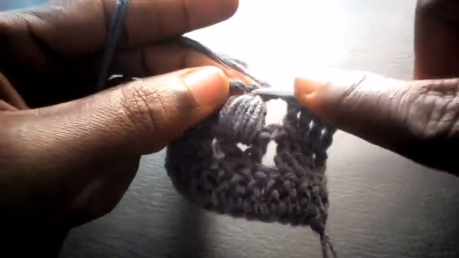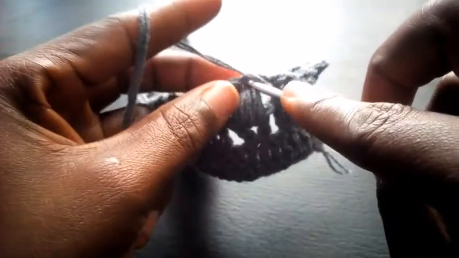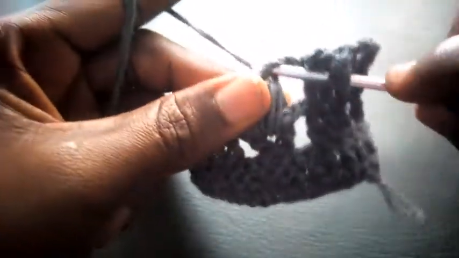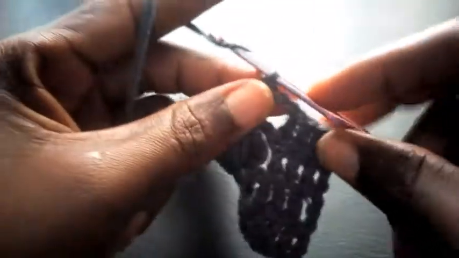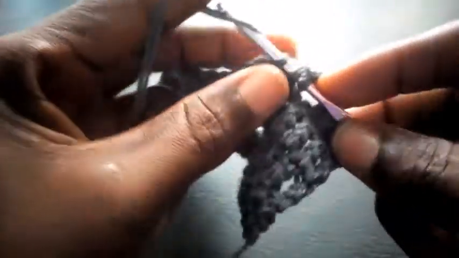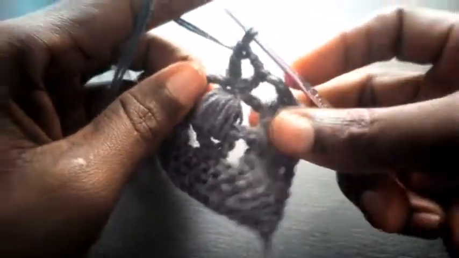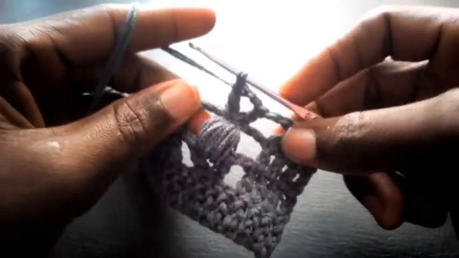So here I'm going to insert the hook, triple crochet, 1, 2. Still in this loop, triple crochet, 1, 2.